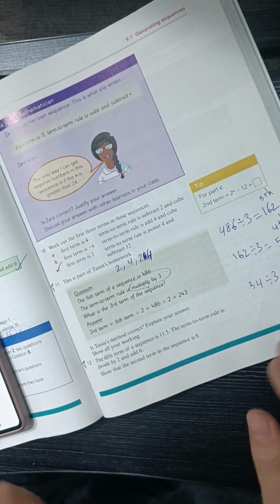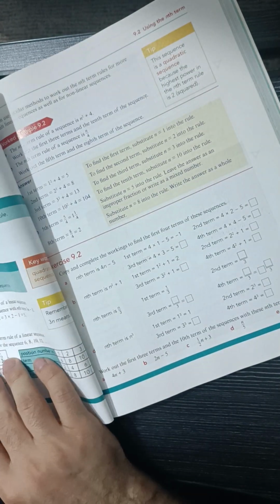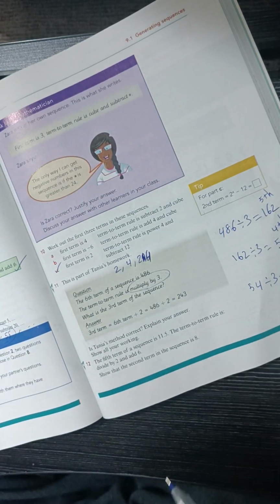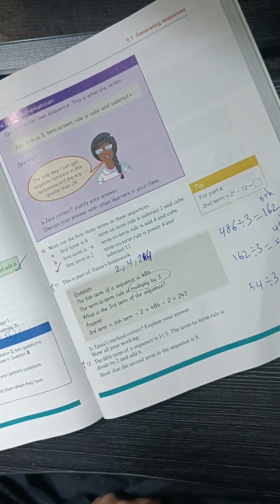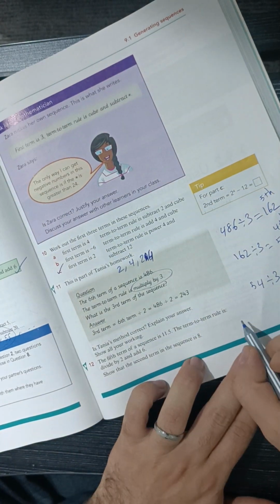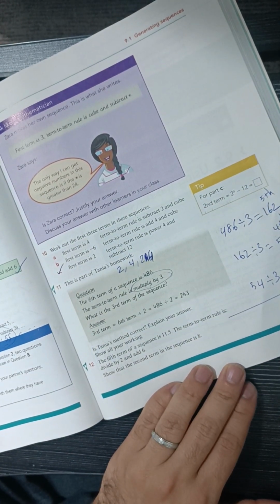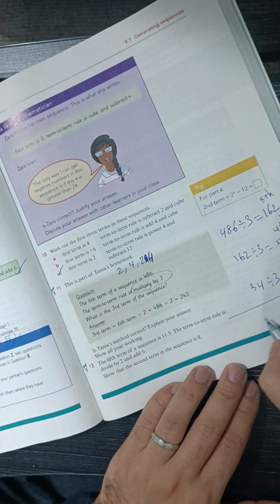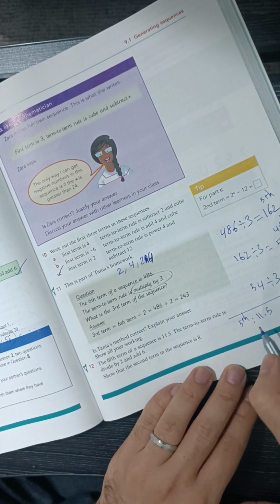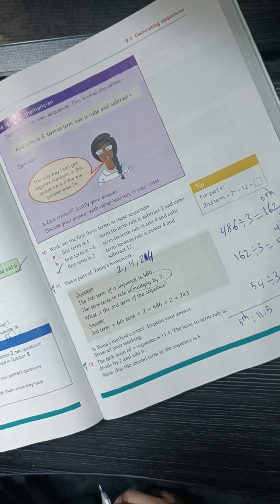Here in question 12, which is the last question that I'm going to solve for you. Question 13, I will leave it for you because the ideas are the same. So question 12: the fifth term of a sequence is 11.5. The term to term rule is divide by 2 and add 6.